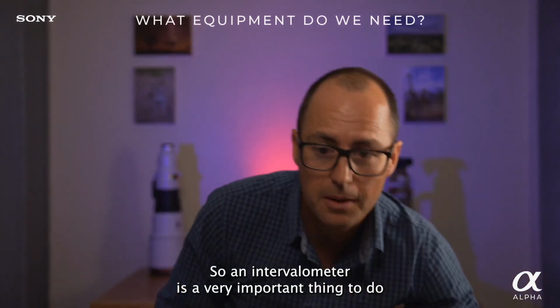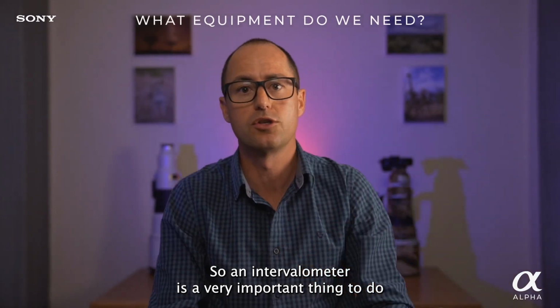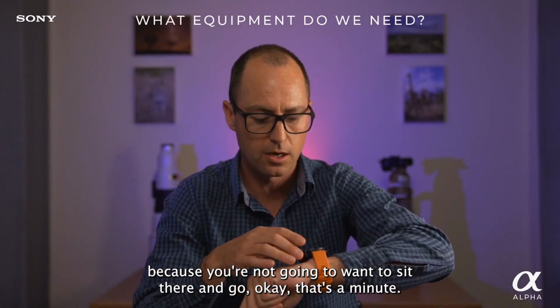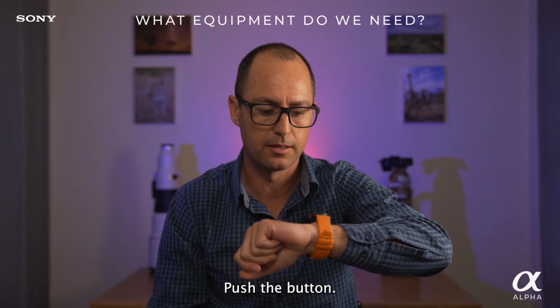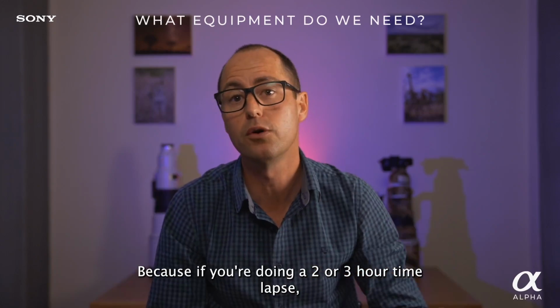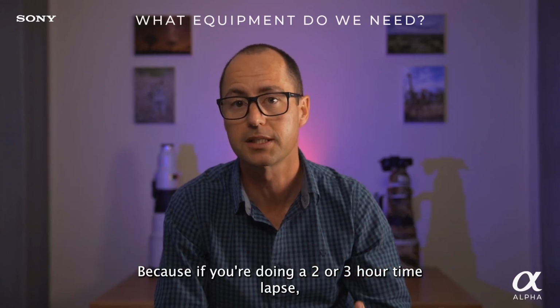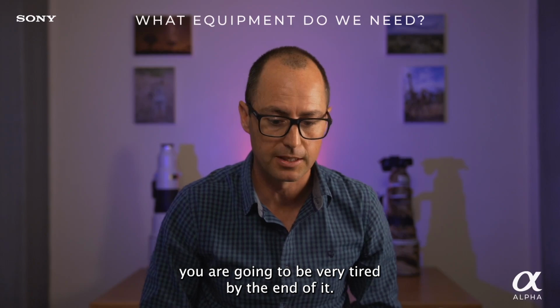So an intervalometer is a very important thing to do, because you're not going to want to sit there and go, okay, that's a minute, push the button. That's a minute, push the button. Because if you're doing a 2 or 3 hour time lapse, you are going to be very tired by the end of it.